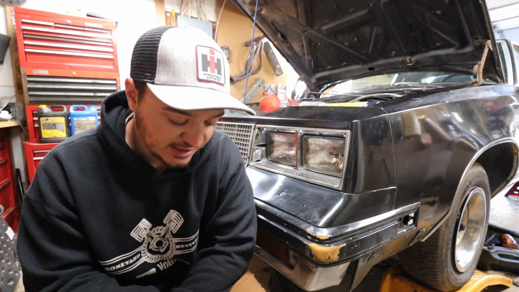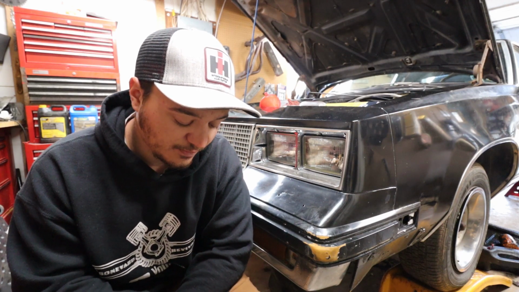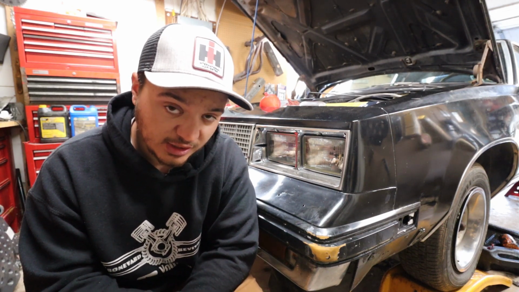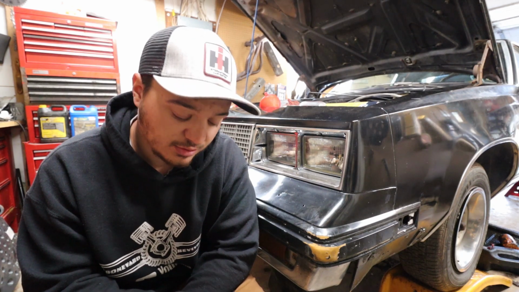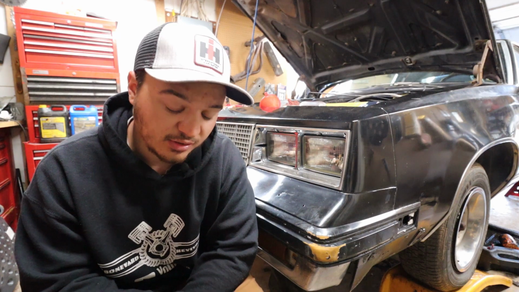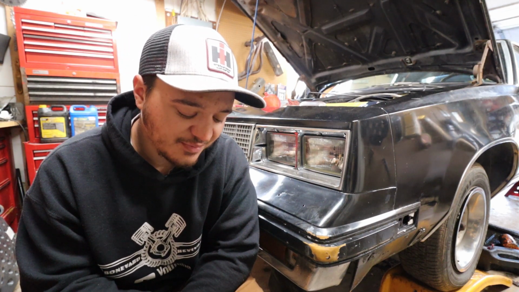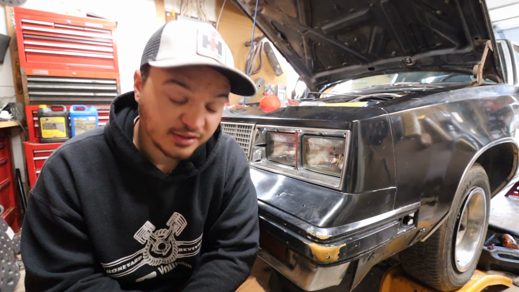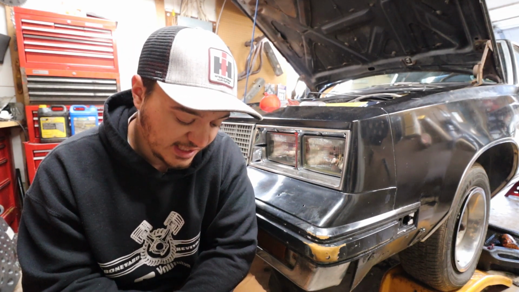The port size on the intake was 1.30 by 2.03 on the 5A, and the 7A was 1.30 by 1.30. Basically, the intake port on the 5As was bigger than on the 7As.